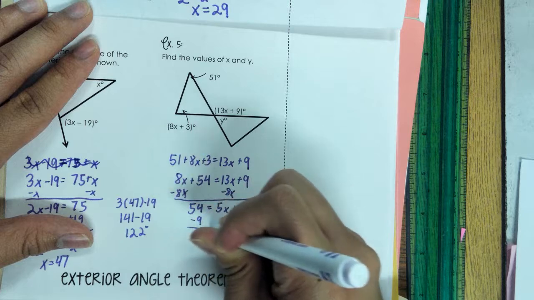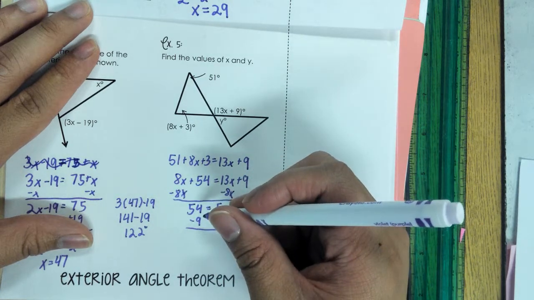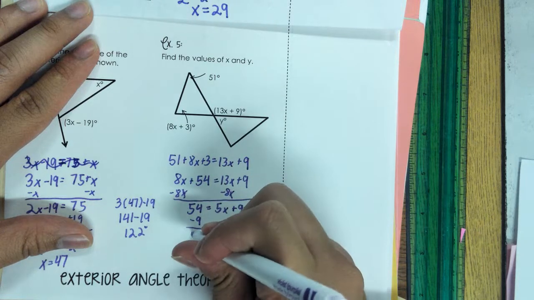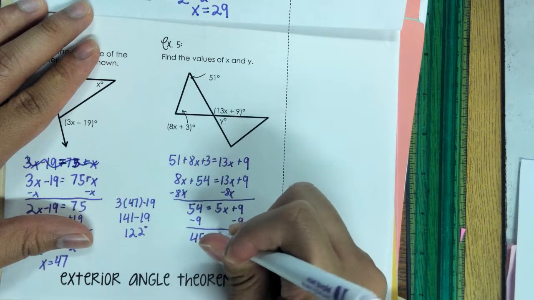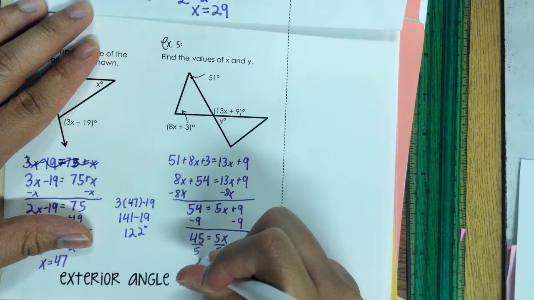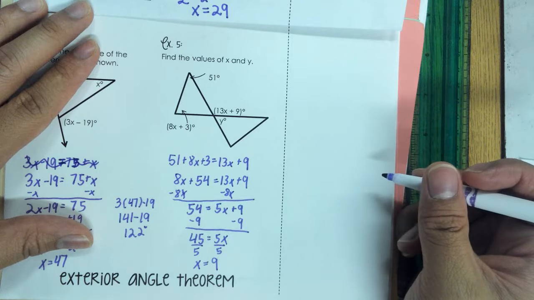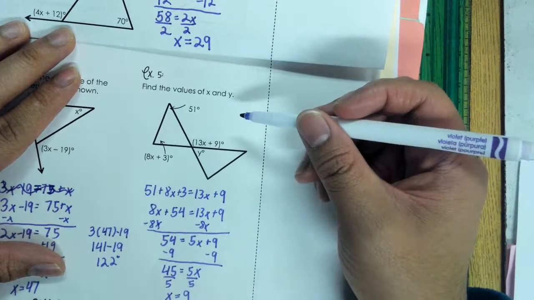Subtract 9 on both sides, I get 45. Dividing by 5, we get x equals 9. Alright, x equals 9.